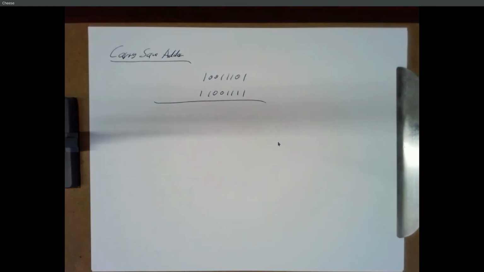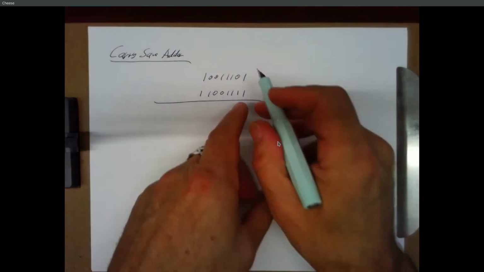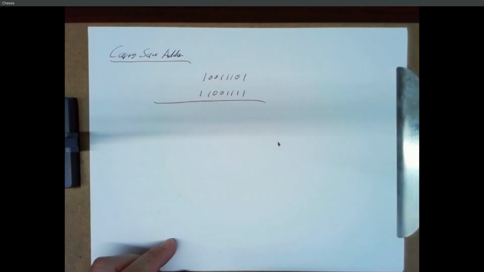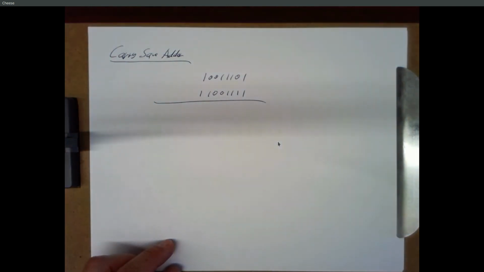So suppose I want to add these numbers together. Yeah, we can add 1 and 1 is 0, we can ripple a carry over, and so on and so forth. That works. There's something else we can do. We can generate 2 sums from this.